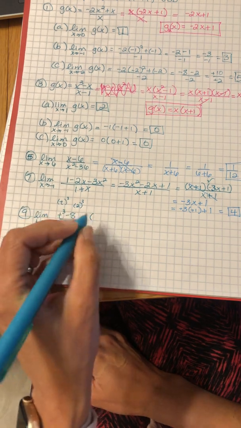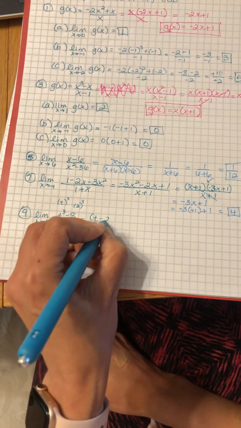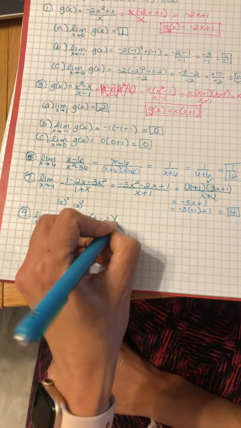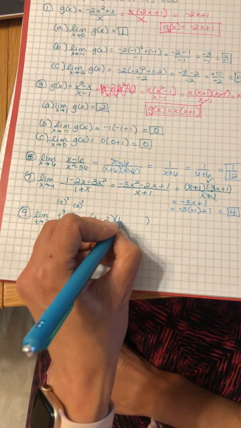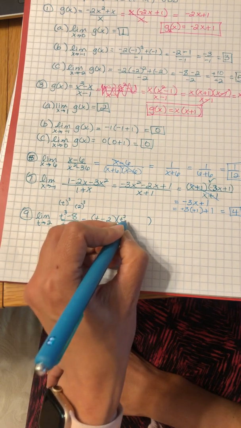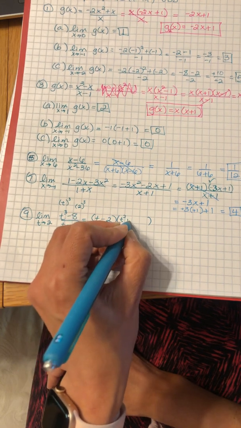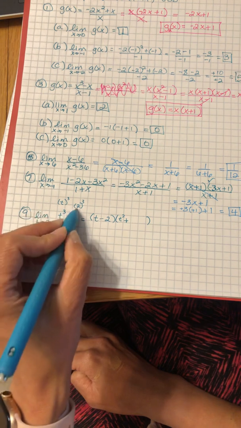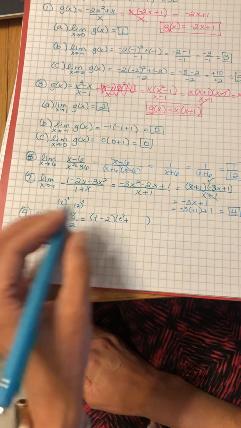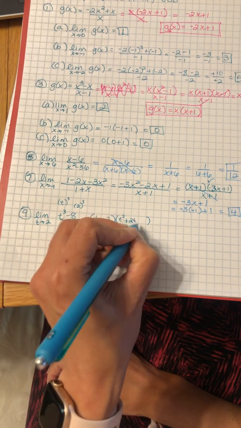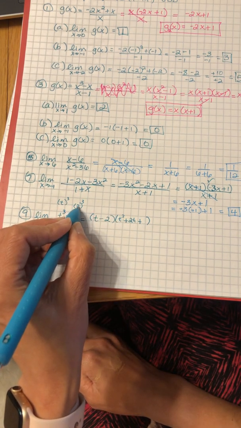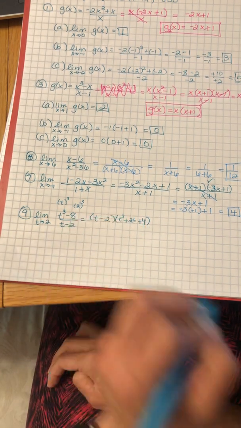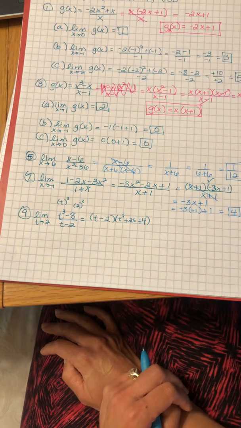So the first one would be t minus 2, so there's my minus. And then the second factor would be the t squared. It's minus plus plus, so plus. We have to multiply these two together. 2 times t is 2t, plus, and then the last one is the 2 squared. 2 squared is 4. So t squared plus 2t plus 4.